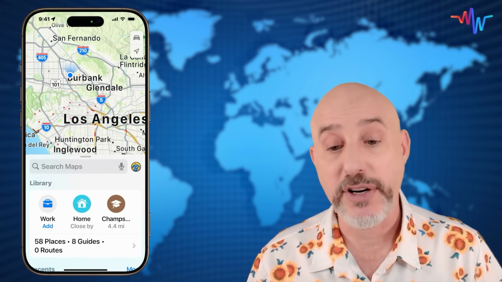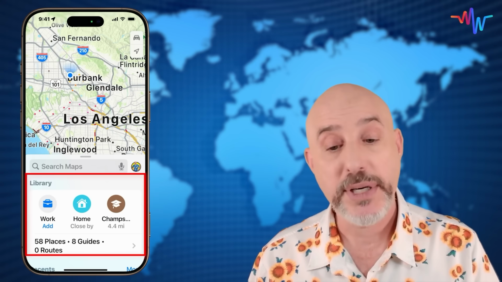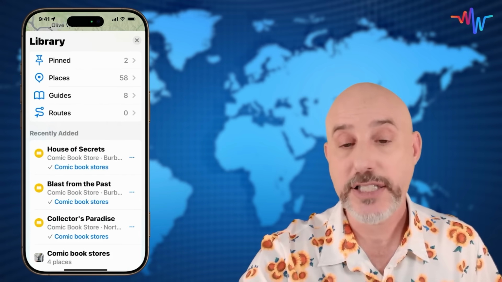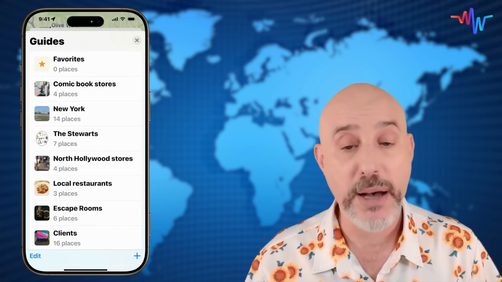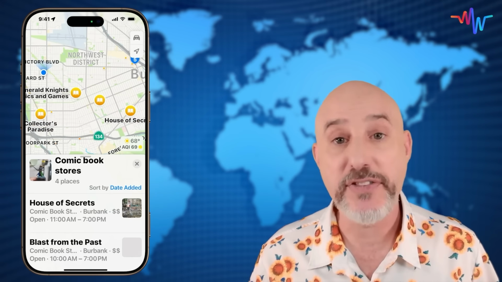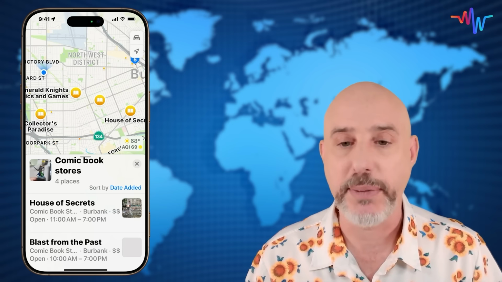I'm going to drop down into my library right here. I'm going to click where it says Guides. That's going to open up this section, and I'm going to open up the guides itself. Here are my comic book stores. Let's click on it. And it located all 4 of the comic book shops that I labeled right here. This can make it easy for me to go from one shop to the other in order to buy all of my favorite comic books.